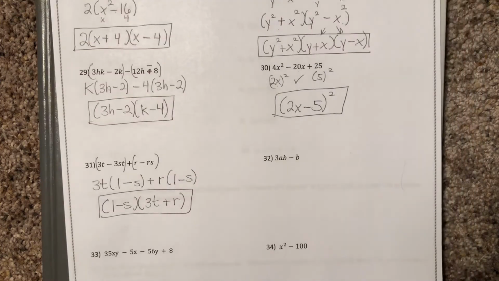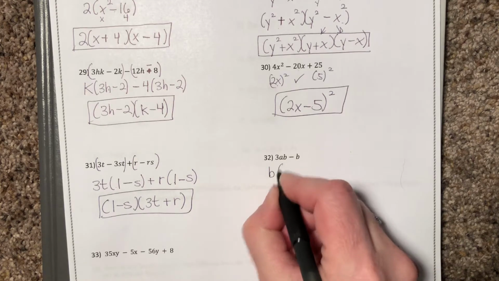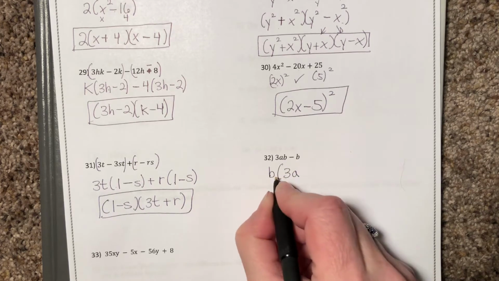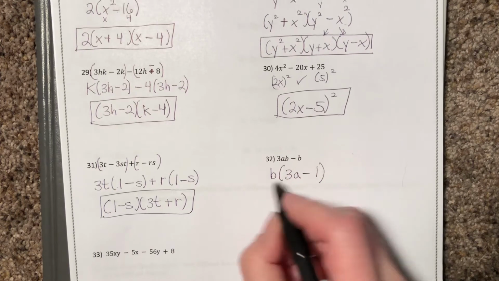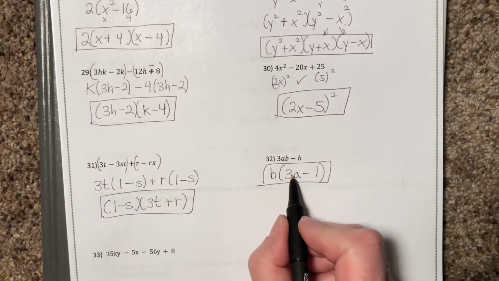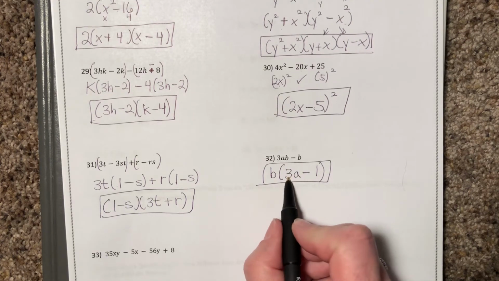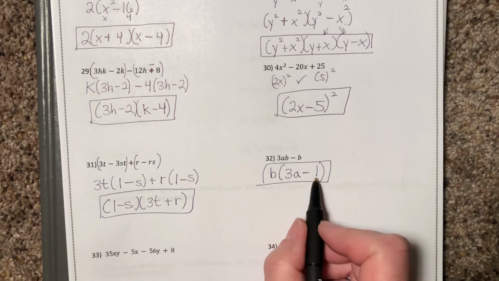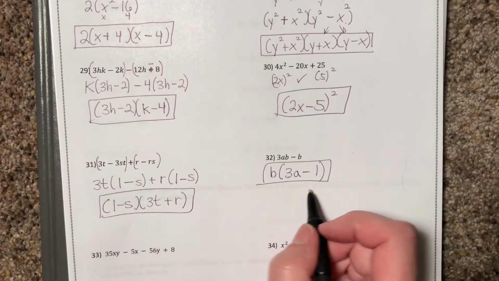Okay, 32. GCF, yes, there's a b in both terms. That's gonna leave me with 3a, b times what gives me b? 1. That's all I can do. This is not the difference of two squares because 3a doesn't have a square root. 1 does, but neither 3 nor a does. So that's the end.